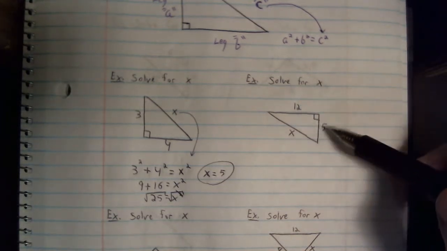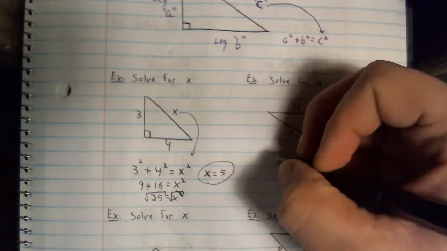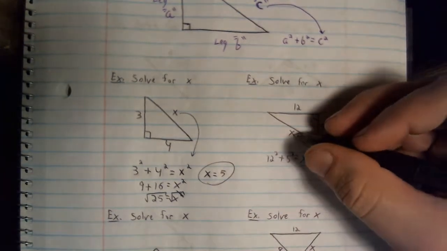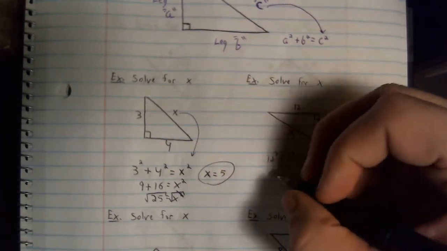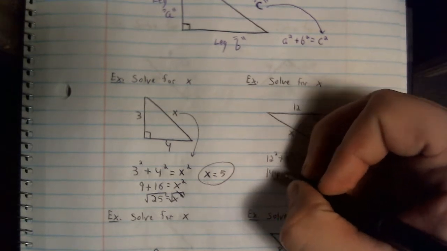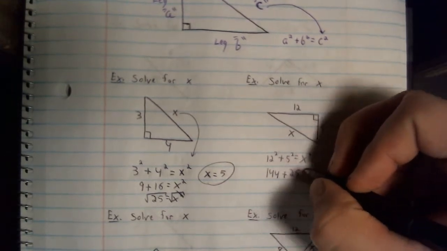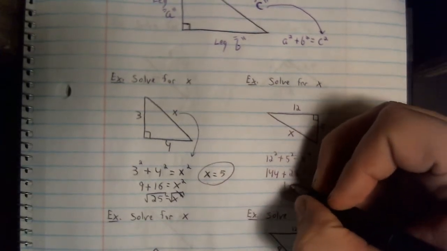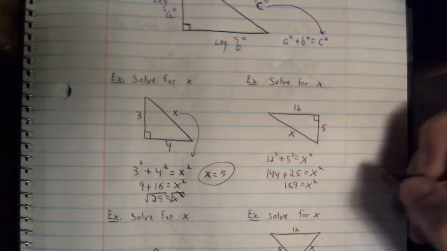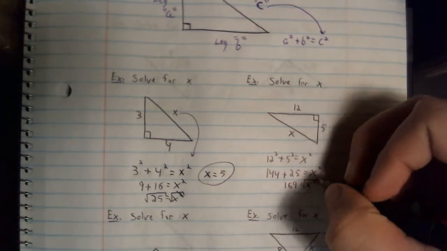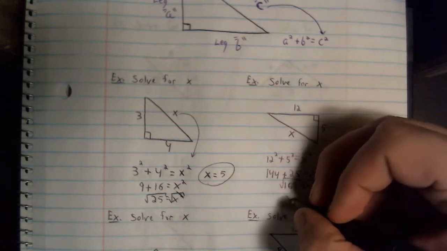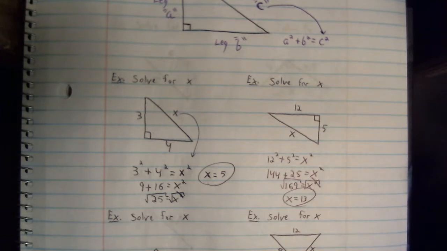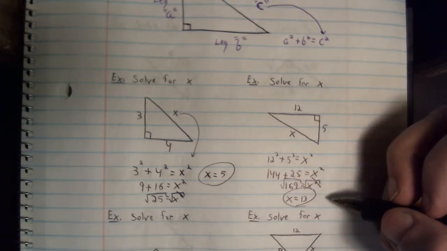Hopefully you recognize that 12 and 5 are our legs, so you should have 12 squared plus 5 squared equaling our hypotenuse of x squared. 12 squared is 144, 5 squared is 25. 144 plus 25 gives us 169, which equals x squared. I want to take the root of both sides. That eliminates the square on my x, and the square root of 169 is 13. Hopefully you came up with 13 as the answer too.